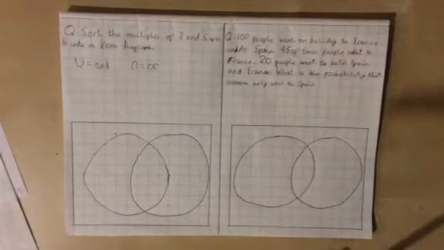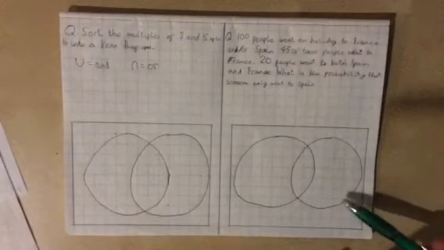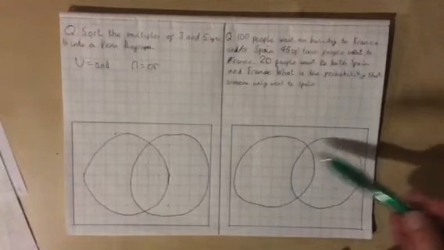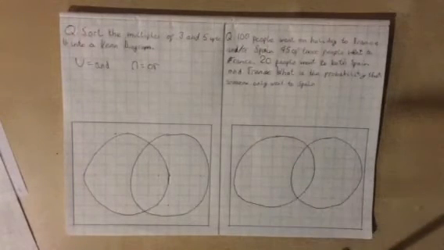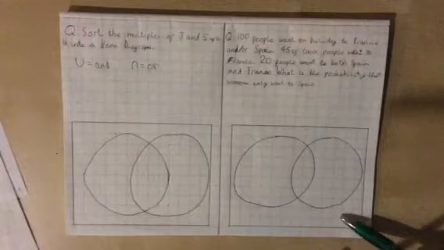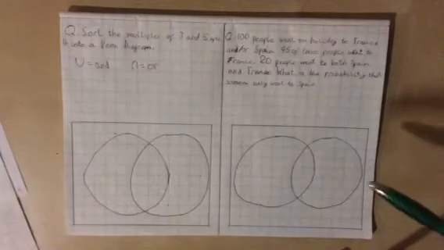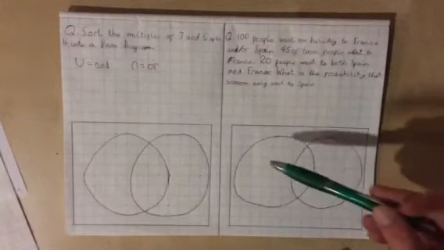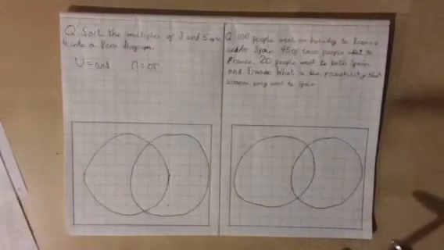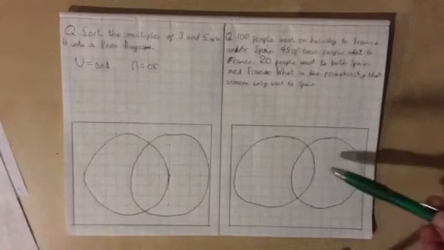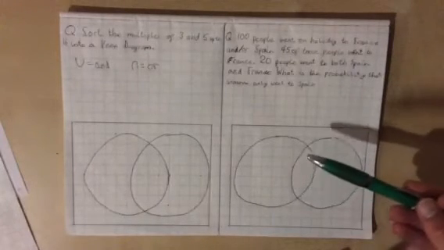Now, a Venn diagram consists of two or more circles surrounded by a box. In the box there are factors about a topic. Each circle contains factors about a group. Where the circles overlap, the topics have something in common.